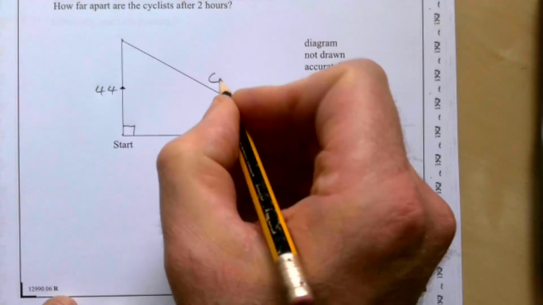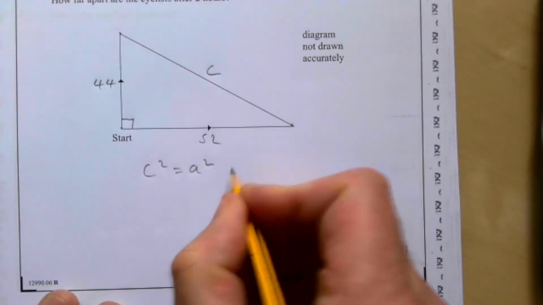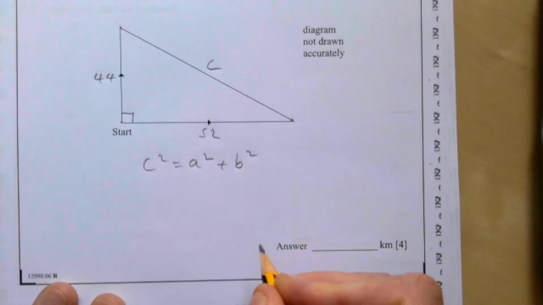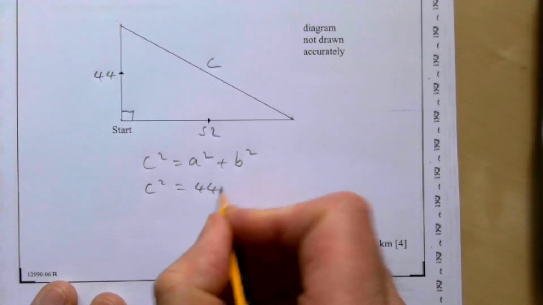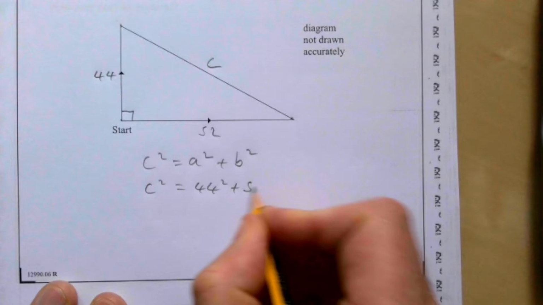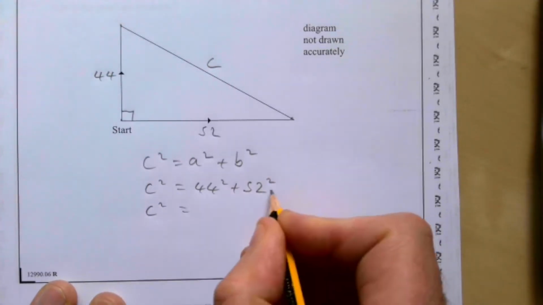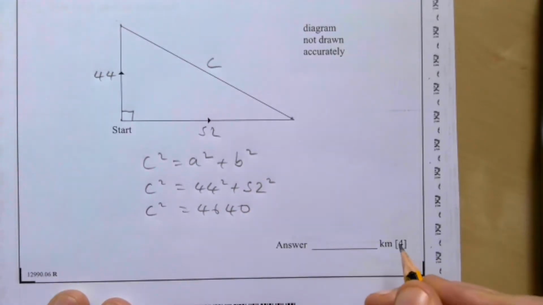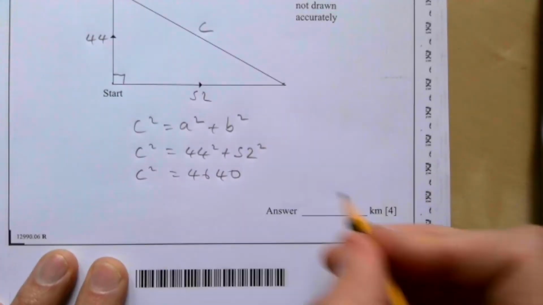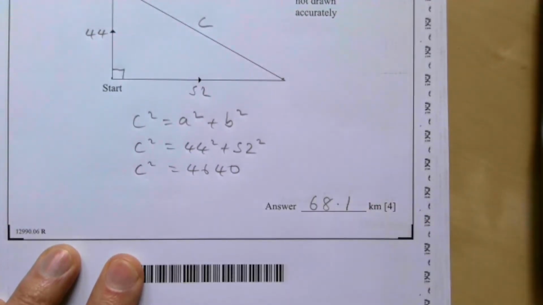So I'm going to label this as C, and so C squared is going to equal A squared plus B squared. C squared equals 44 squared plus 52 squared, and you put that into your calculator and you get 4640. If you take the square root of that, the answer would be 68.1.